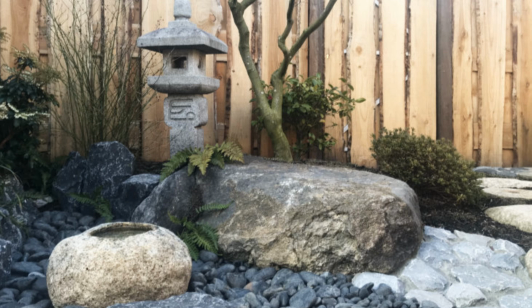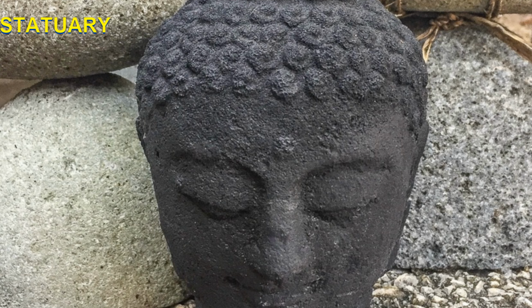Screening can also be used to provide a sense of enclosure and privacy, while also creating a sense of harmony with the natural environment. The use of natural materials such as bamboo or wood can be used to create a sense of connection with nature and create a sense of seclusion within the garden. Other elements used include statuary.